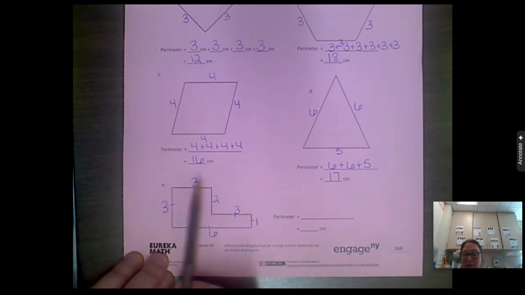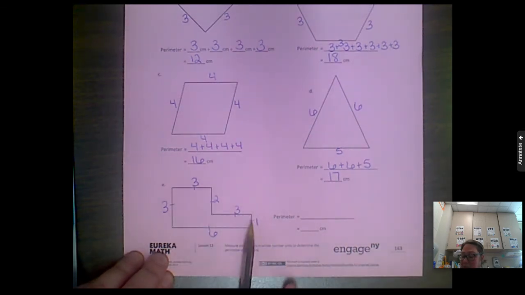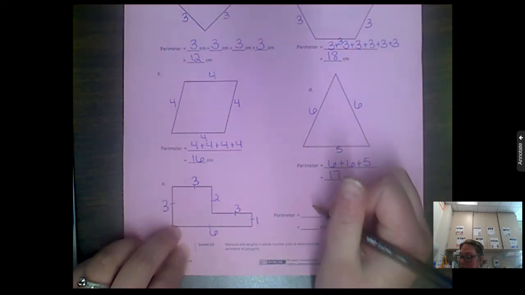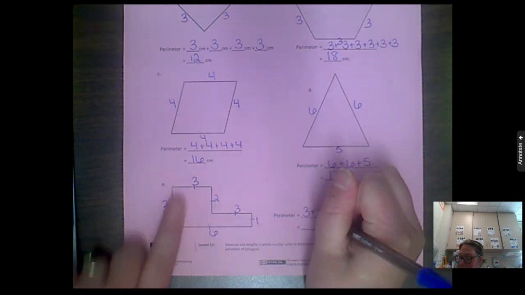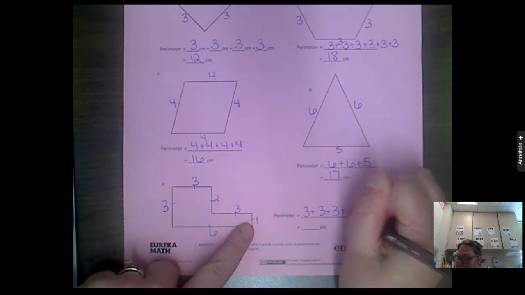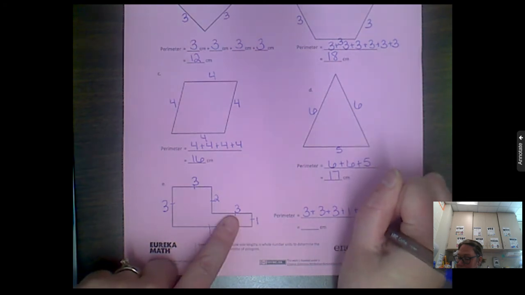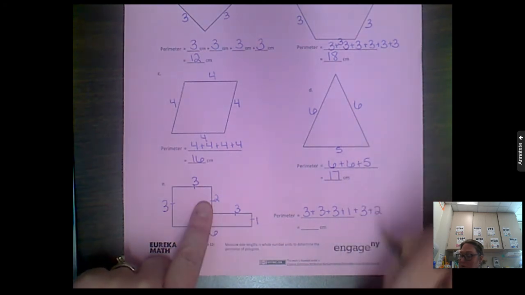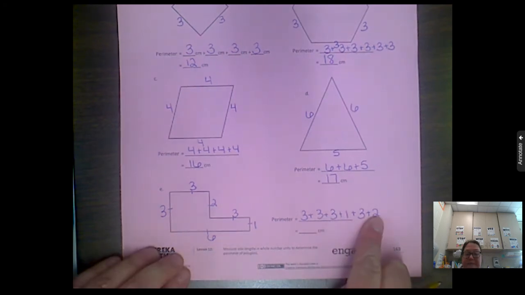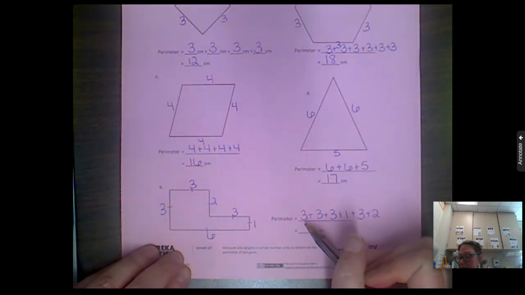So do you have all of these numbers here? Sometimes when we have little parts like this, they're easy to forget. So don't forget to measure all those parts. So then perimeter equals 3 plus 3 plus 6 plus 1 plus 3 plus 2. So I'll make sure I have 6. 1, 2, 3, 4, 5, 6. I have 6 numbers. So I'm going to count it up.